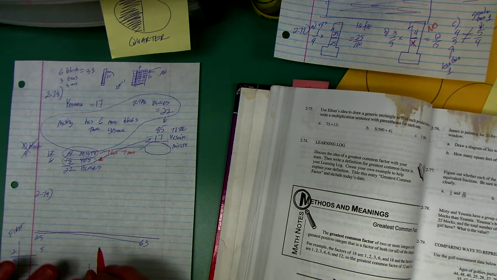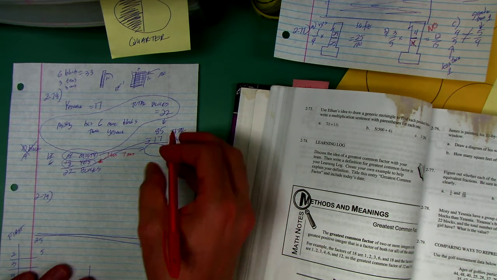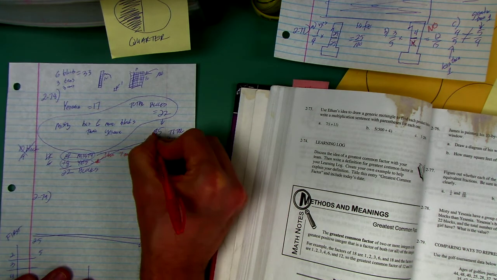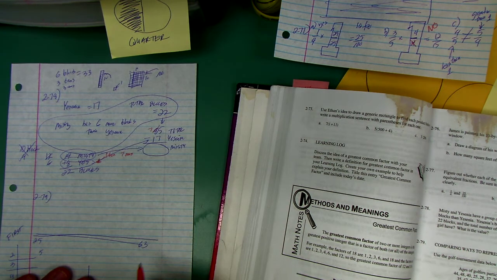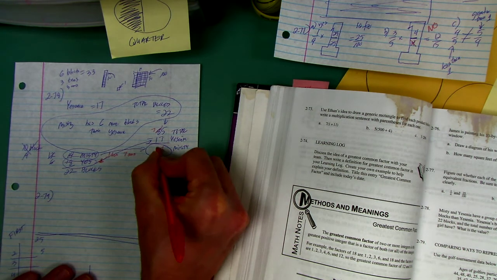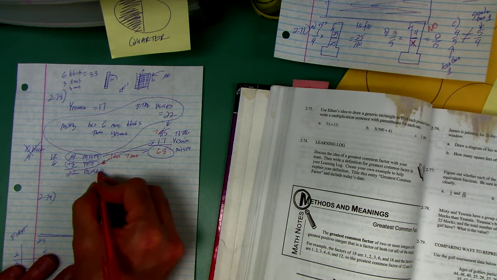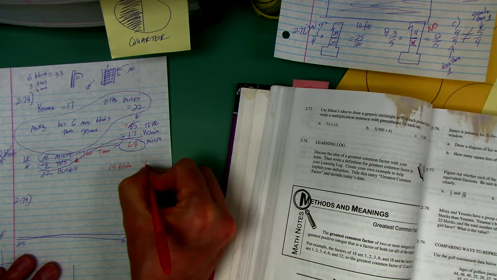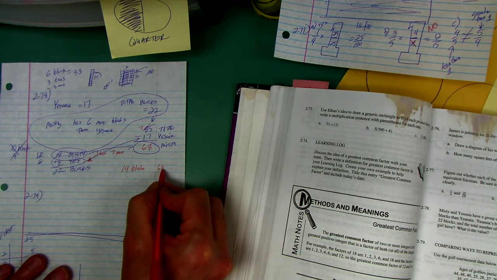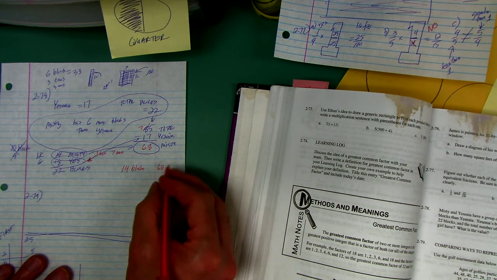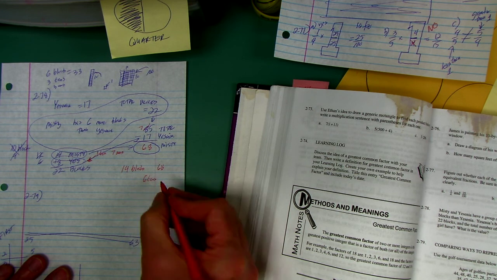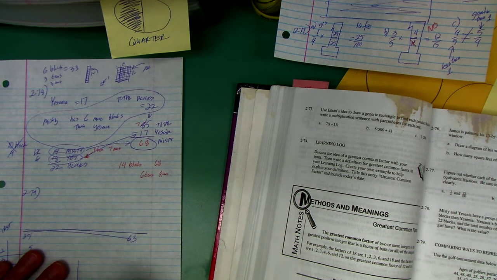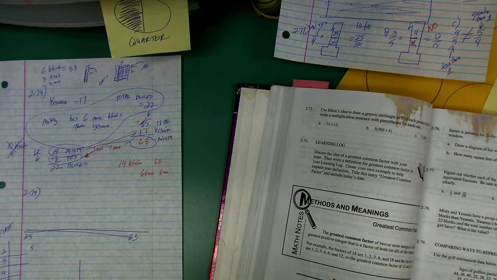Misty has 14 blocks, and the total for the two of them value is 85. So I'm going to figure out how much Misty's blocks are worth. And that looks like Misty's blocks are worth 68, and there's 14 blocks that make 68. Well, I know to get to 60, I got to use 10s, right? How many 10s make 60? 6 10s. And how many 1s make 8? 8 1s. Is that 14 blocks? It is. So that must be the answer, right?